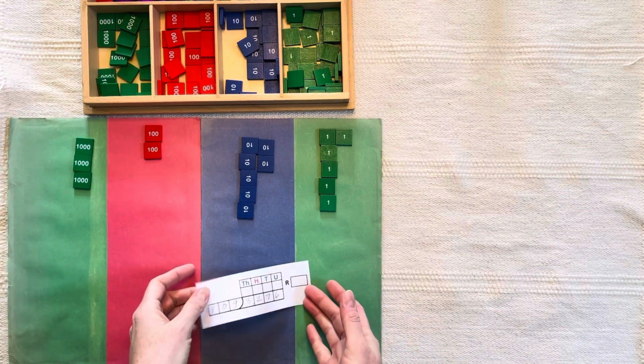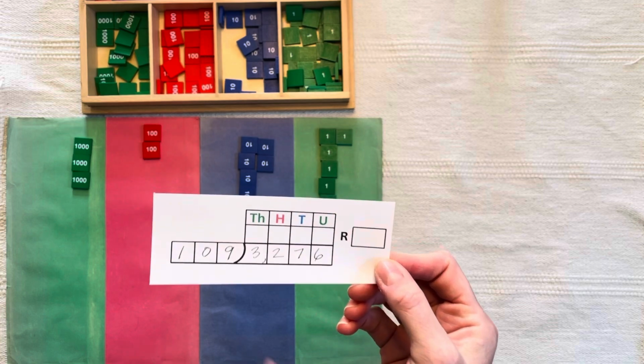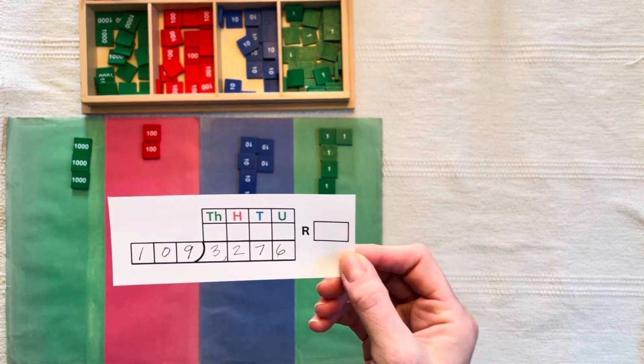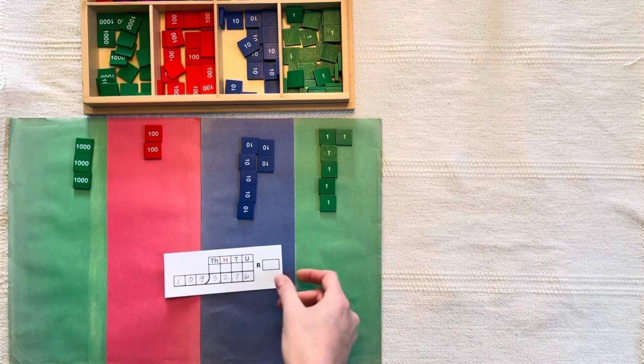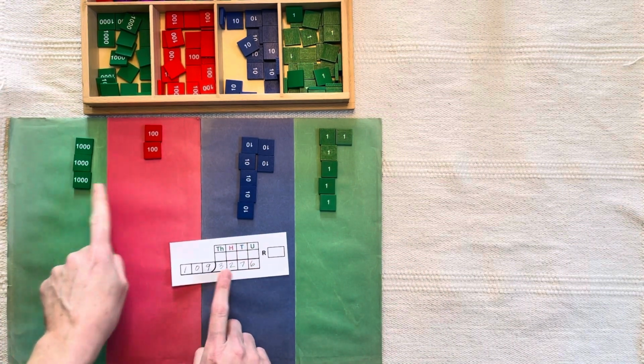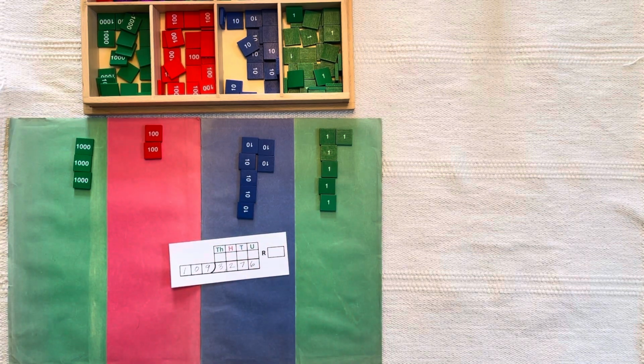Today I'm going to share with you how we work on a long division problem in the stamp game using a 0 in our divisor. So I have my dividend set up on my mat. We have 3 thousands, 2 hundreds, 7 tens, and 6 units. Some people call them ones, but in Montessori we call them units.